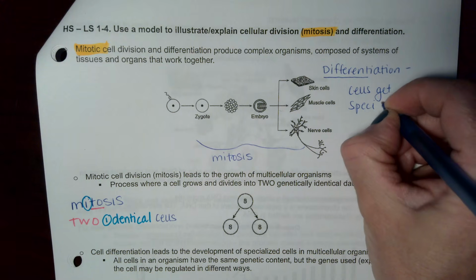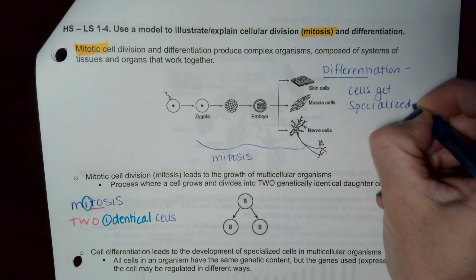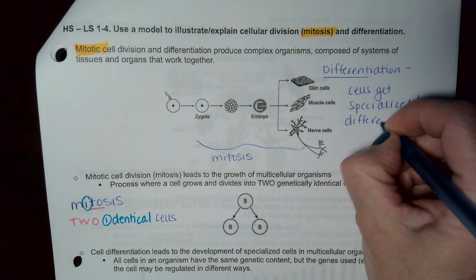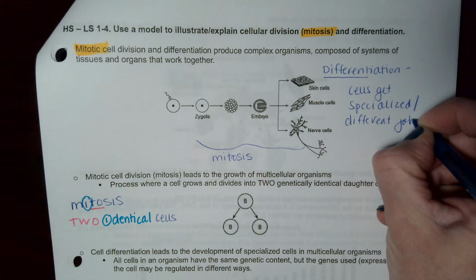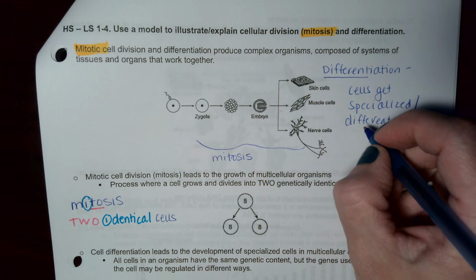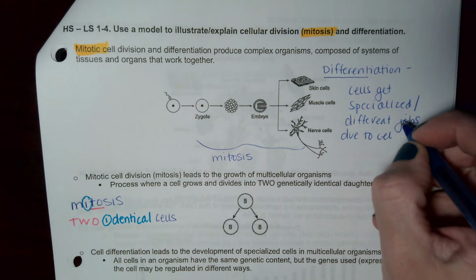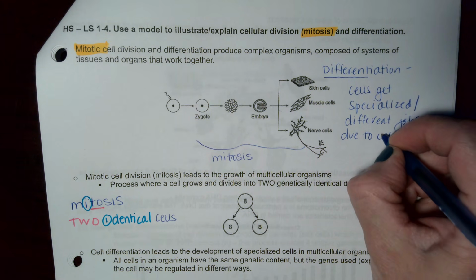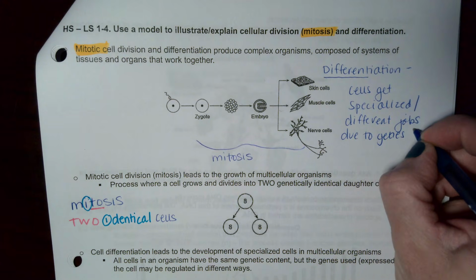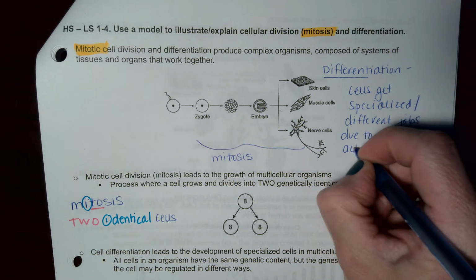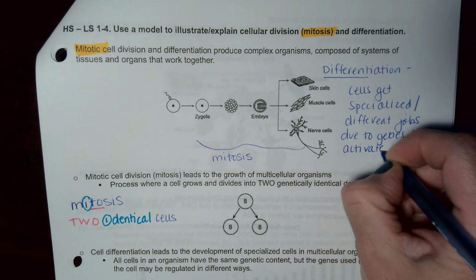or different jobs due to genes being activated. And when you activate something, that means you turn it on.